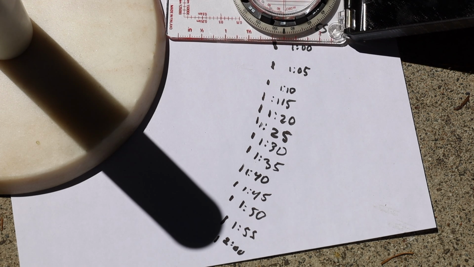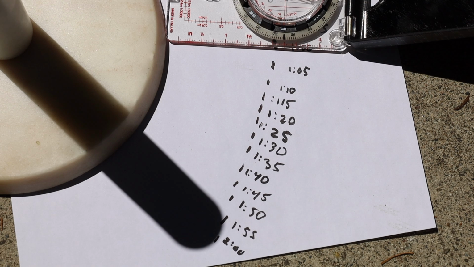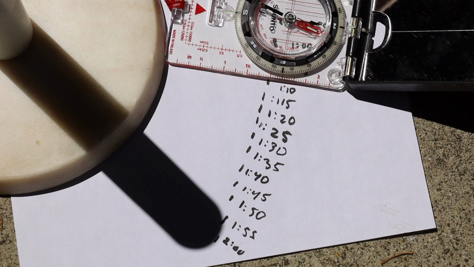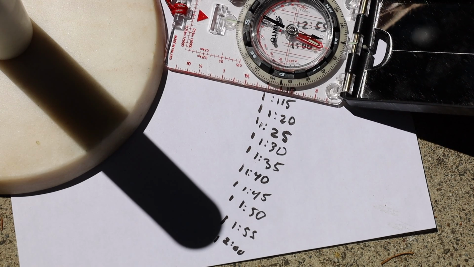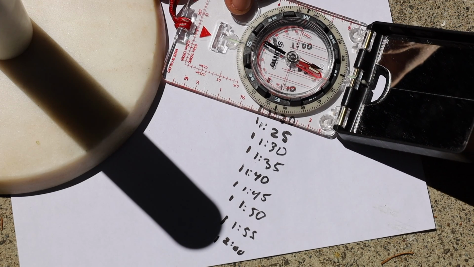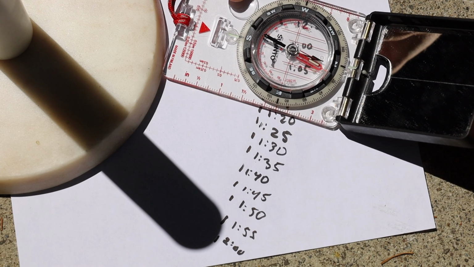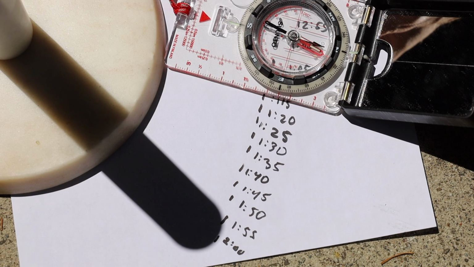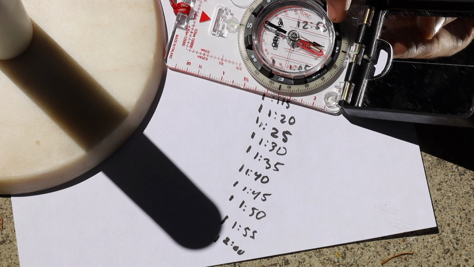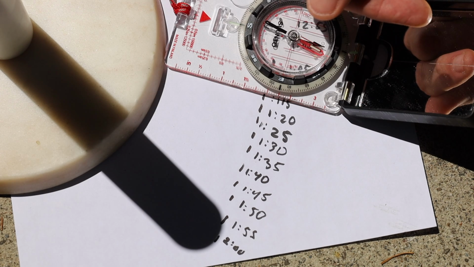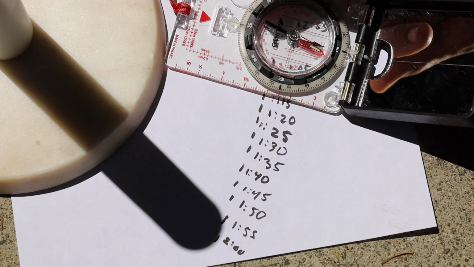And sliding my compass around here, it looks like the shortest is somewhere around here, 115. Looking at my compass, I can see that when I have the bezel oriented north, it is in fact pointing this direction. So that basically means this direction is north.